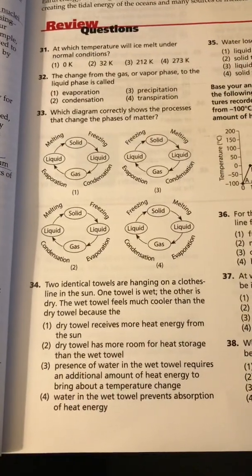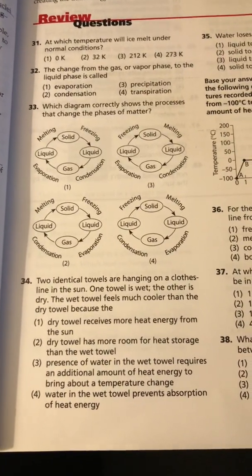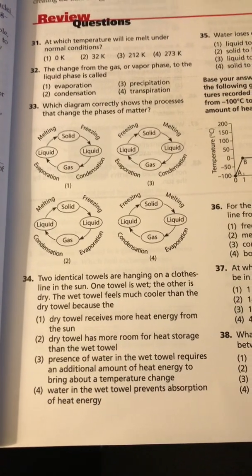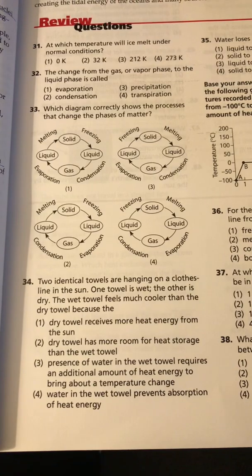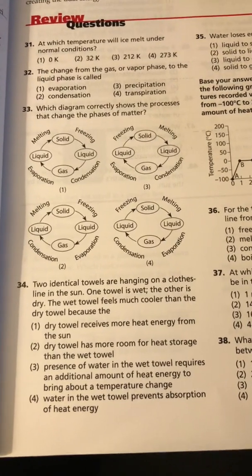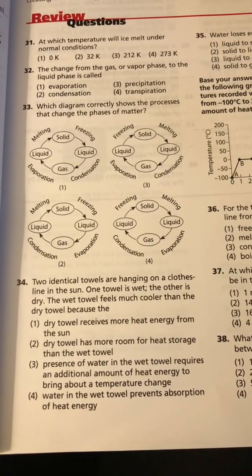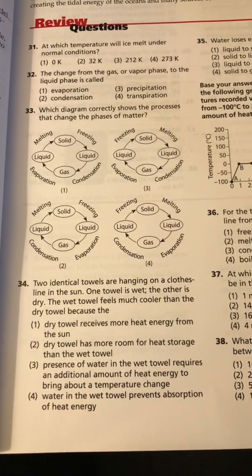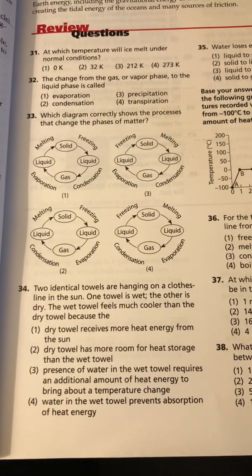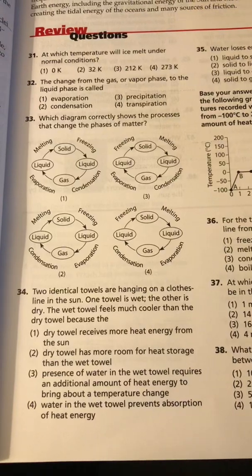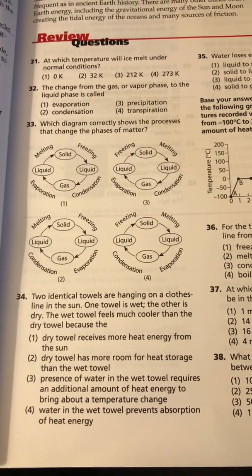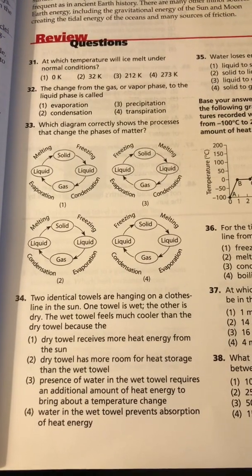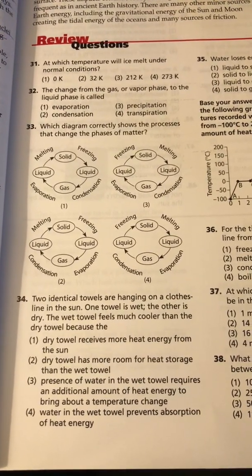Number 34. Two identical towels are hanging on a clothesline in the sun. One towel is wet, the other is dry. The wet towel feels much cooler than the dry towel because the 1. Dry towel receives more heat energy from the sun. 2. Dry towel has more room for heat storage than the wet towel. 3. Presence of water in the wet towel requires an additional amount of heat energy to bring about a temperature change. Or 4. Water in the wet towel prevents absorption of heat energy.